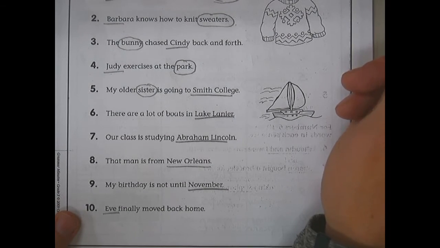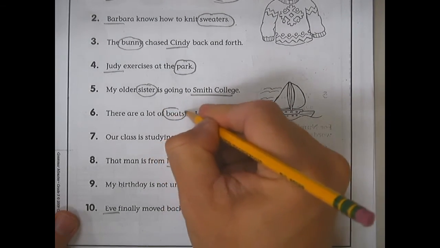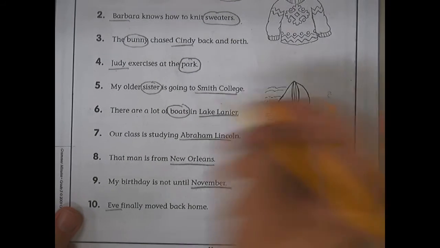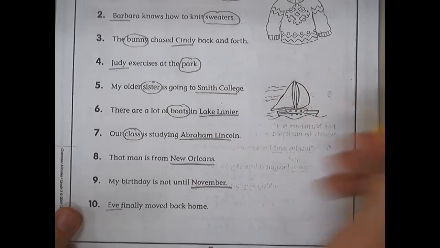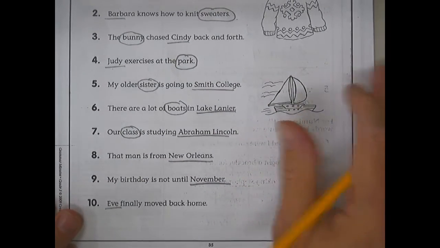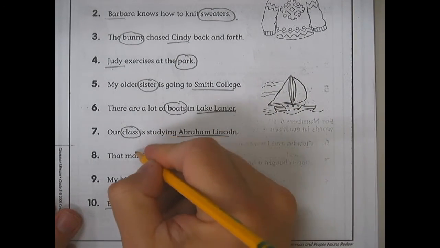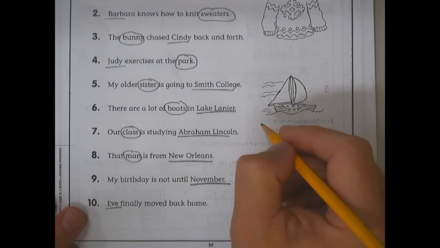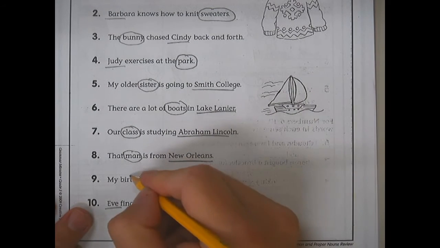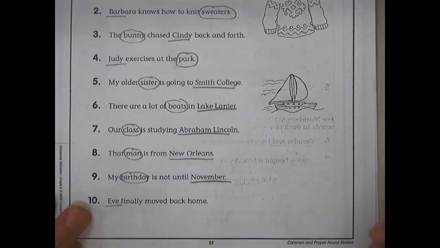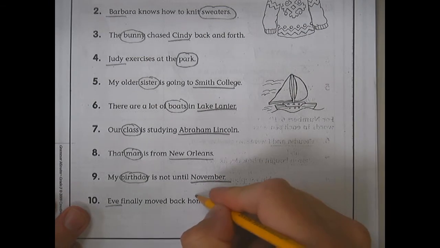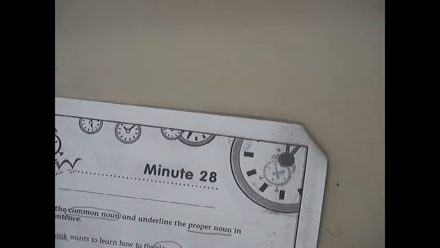There are a lot of boats in Lake Lanier. Our class is studying Abraham Lincoln. That man is from New Orleans, and my birthday is not until November. Eve finally moved back home.